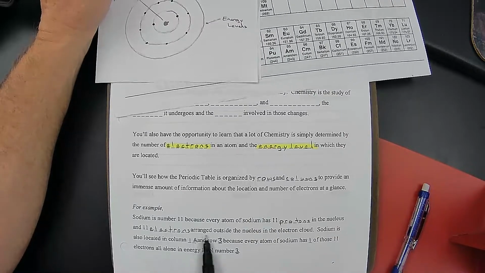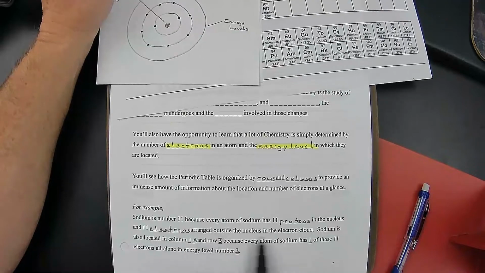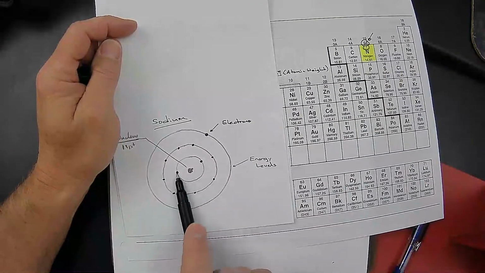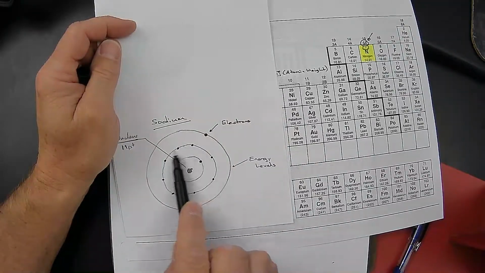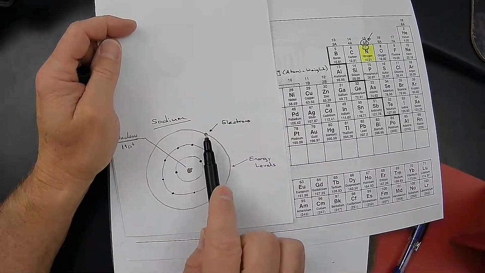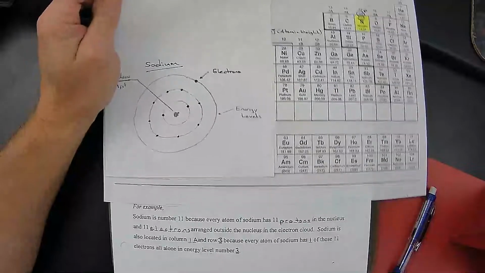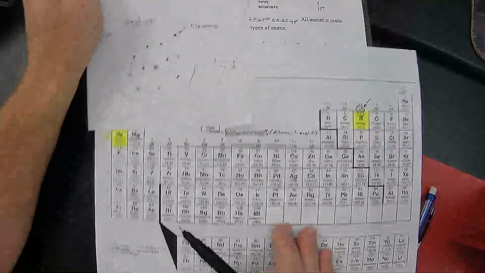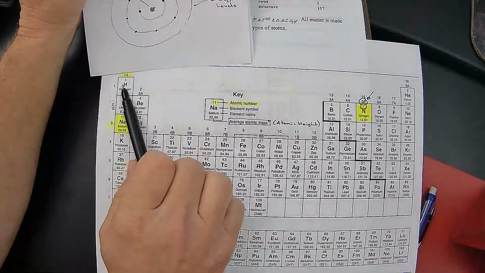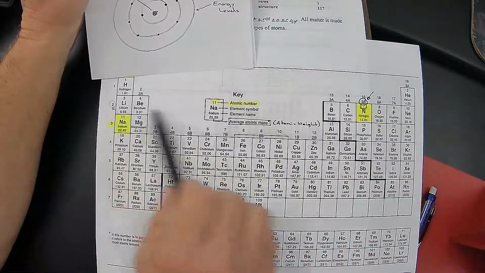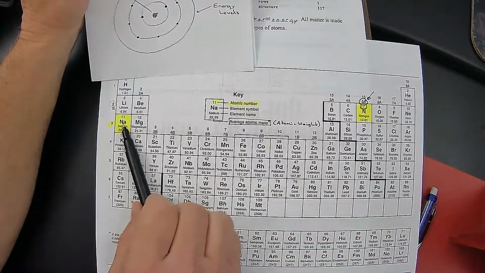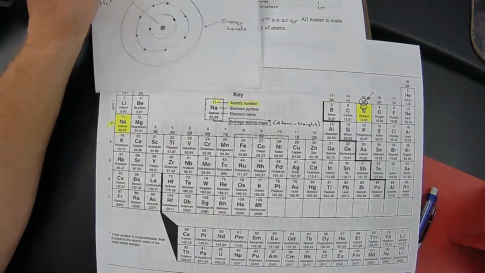Why did we use the word arranged outside the nucleus in the electron cloud? Because they are arranged. 2 of them are arranged in energy level number 1, 8 of them are arranged in energy level number 2, and 1 is arranged in energy level number 3. How are they arranged? Based on what row numbers they are in. 2 going across row 1, 8 going across row 2, and 1 finally getting to number 11, sodium.